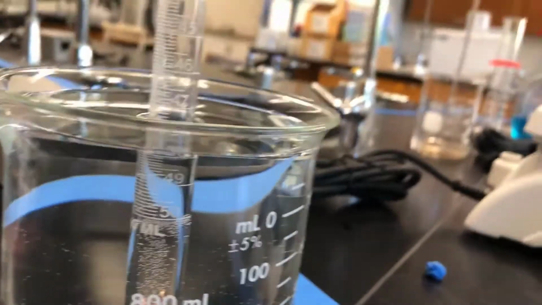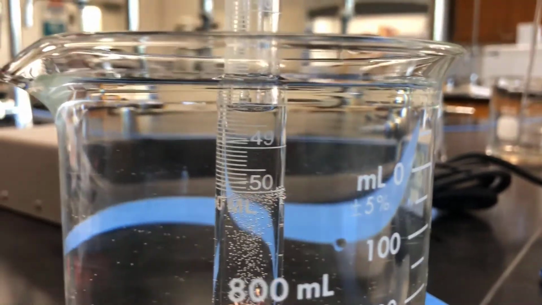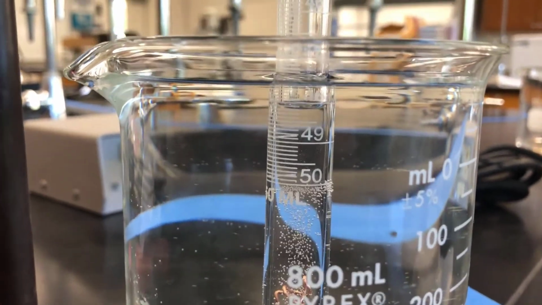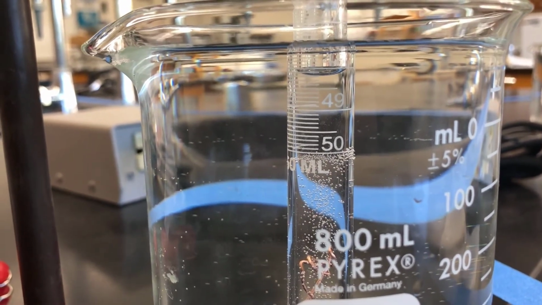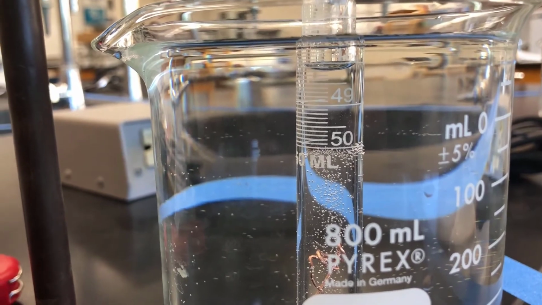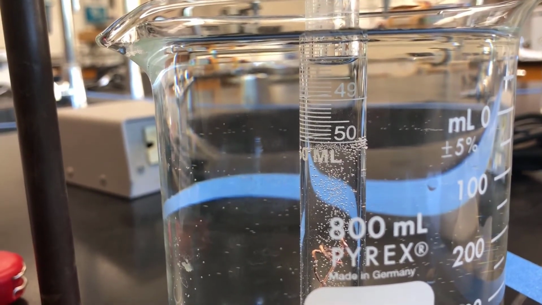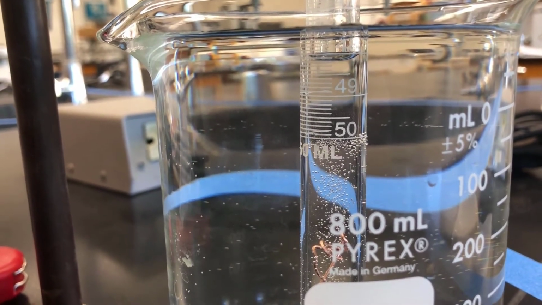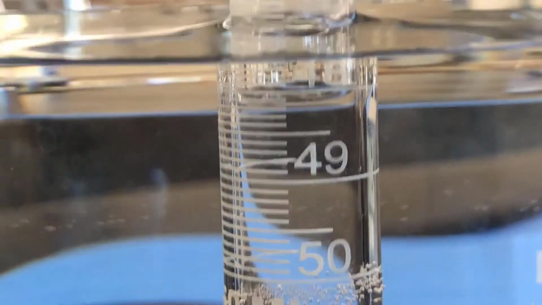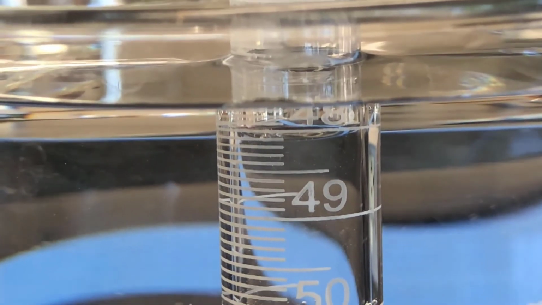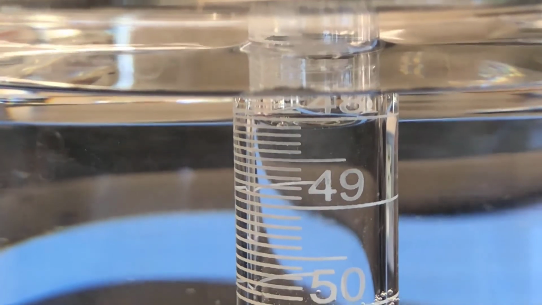So it looks like it did all react. Now our next job is to try to get a measurement of how much gas there is. Now you'll notice the very bottom says 50, and then it says 49. And so that line that we see right sort of towards the middle of the screen here, that's actually 48. You can kind of see the 48.